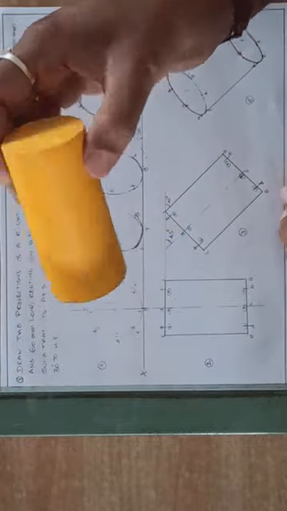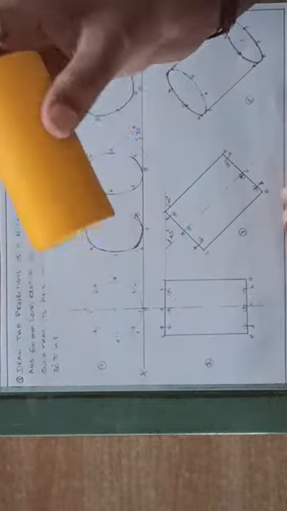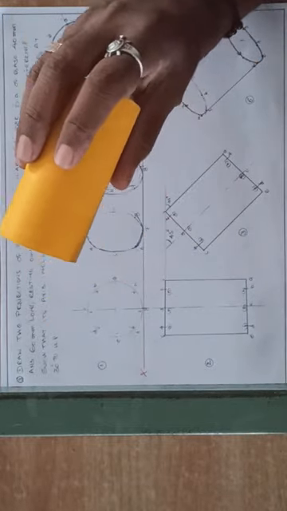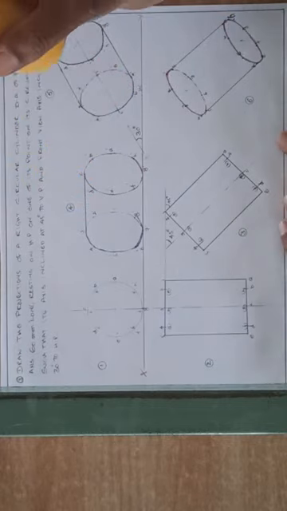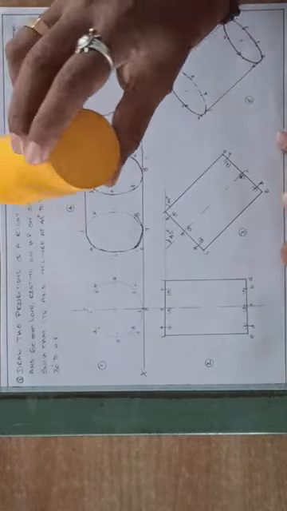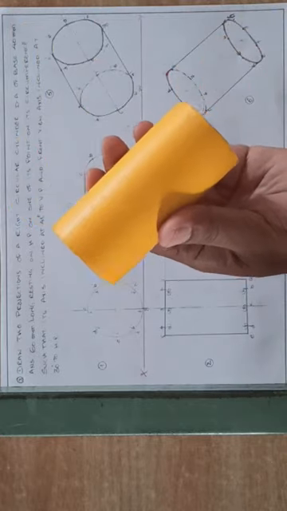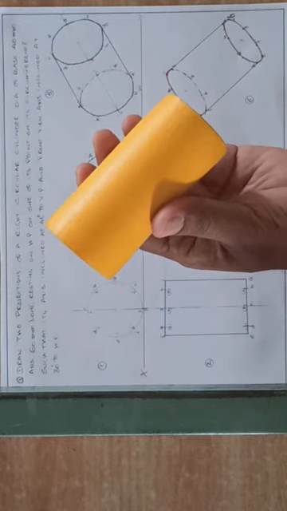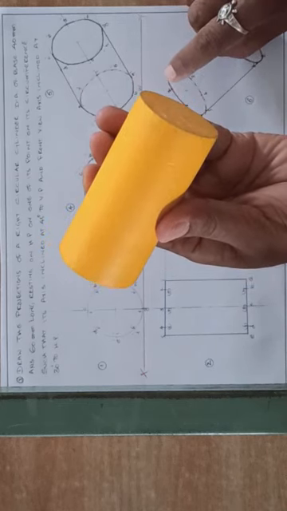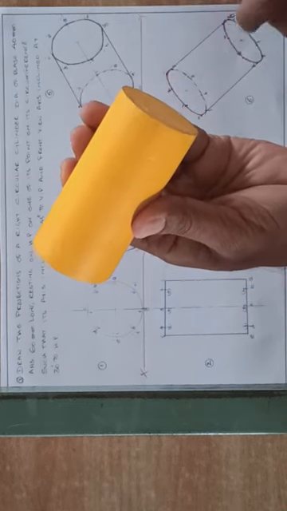So now this is the right circular cylinder. You can see the cylinder here, right circular cylinder. And the cylinder will not have any corner, will not have any edges. Only here see the axis condition. So here axis is inclined at 45 degrees to VP. Position of the object is like this. Okay. And again it is inclined at 30 degrees to HP. That means totally it is like this. Final object it is like this.